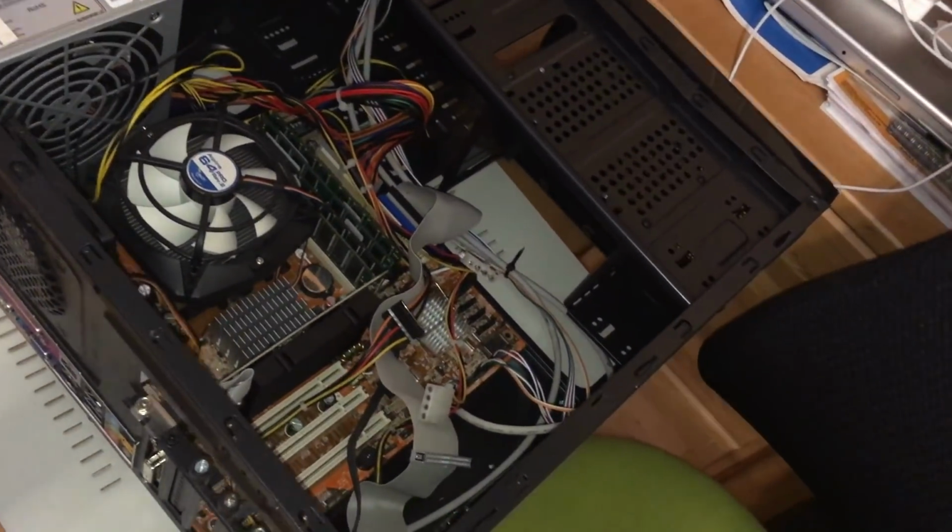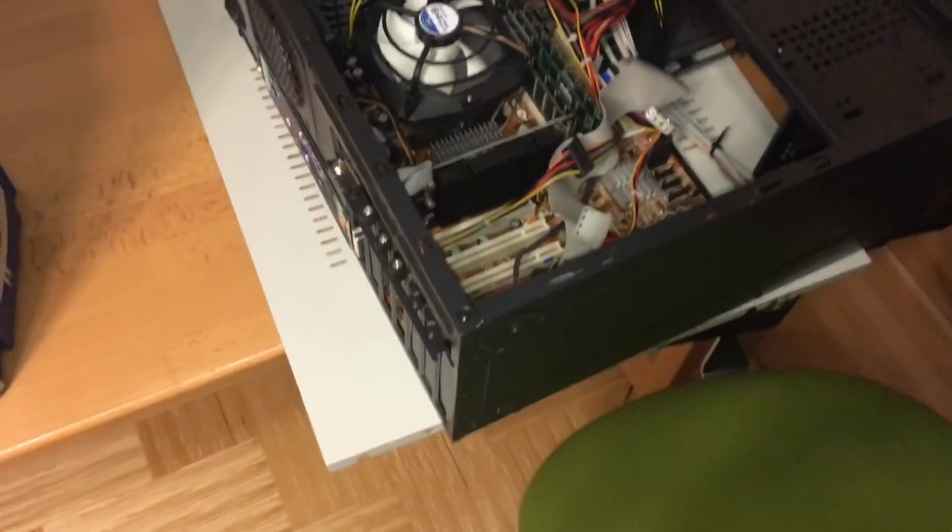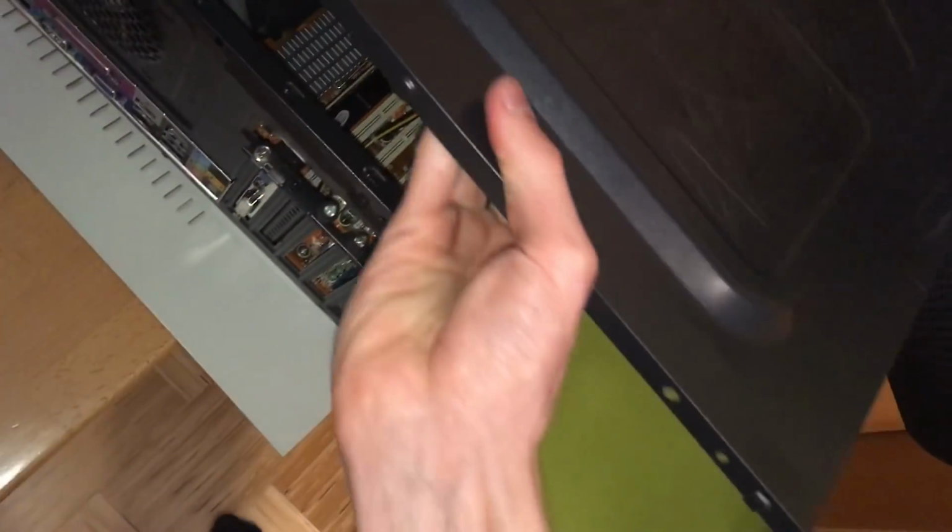For right now, this is really nothing more than a storage place for this RAM. The system is not used.